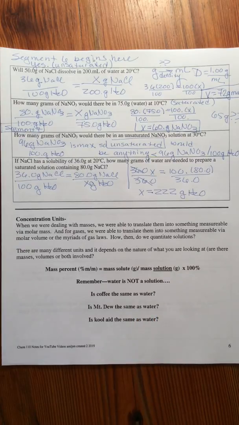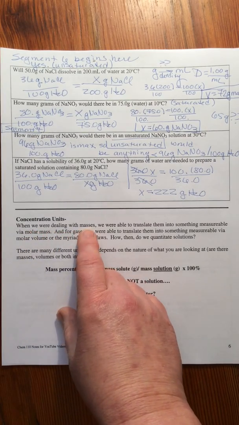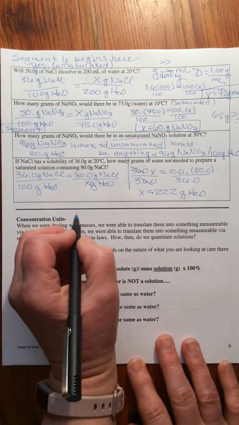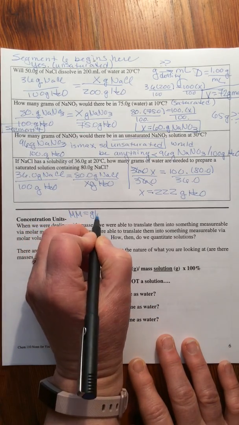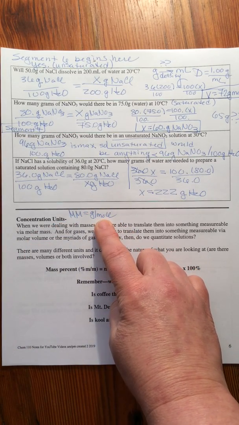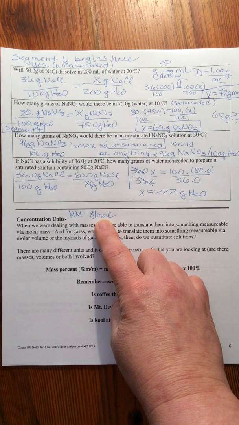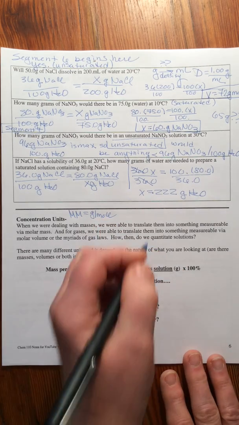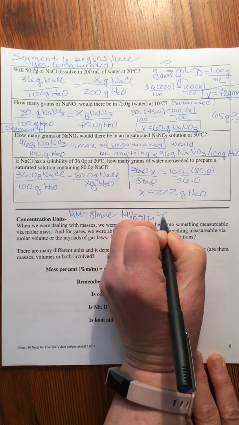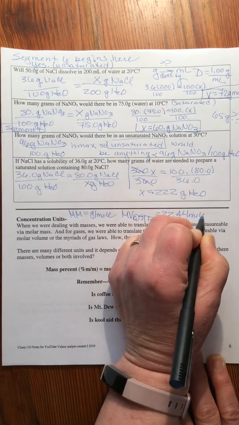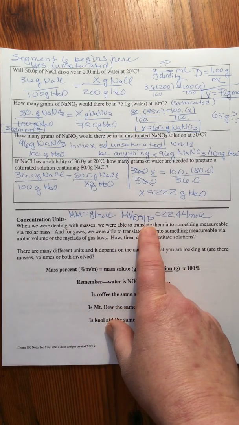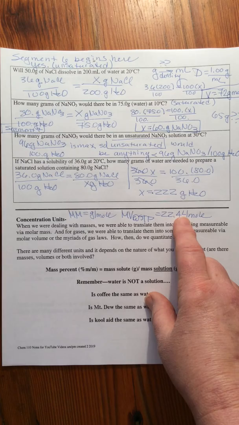units. Okay? Now, when we were dealing with masses, we were able to translate them into something measurable via molar mass. Okay, so molar mass is grams per mole. Okay? And we got grams per mole by looking at the periodic table and adding up the numbers that we needed. Okay? For gases, molar volume at standard temperature and pressure, 22.4 liters per mole. As long as you are an ideal gas at standard temperature and pressure, you don't even have to look anything up. You just use that value.